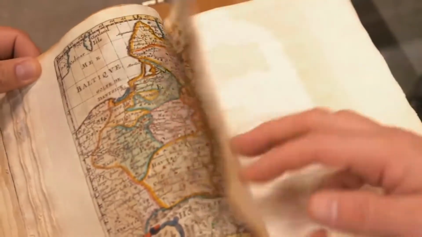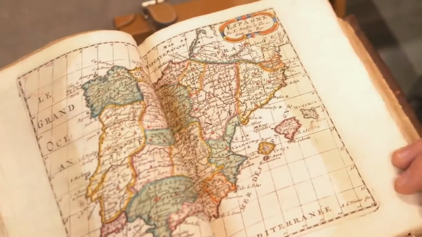Was this thing in a flood or something? I'm assuming it traveled around the world, so it probably got a little weathered during that process. Weathered, it got wet. Yeah.